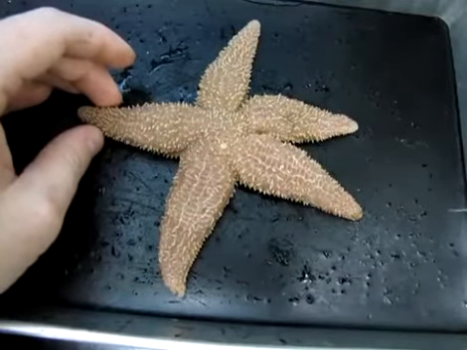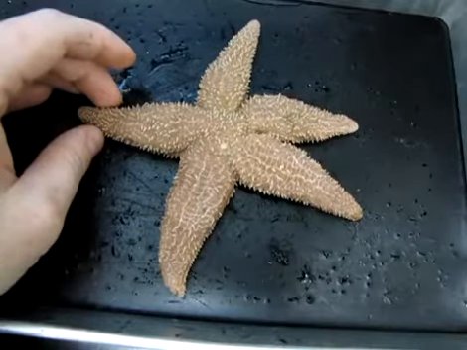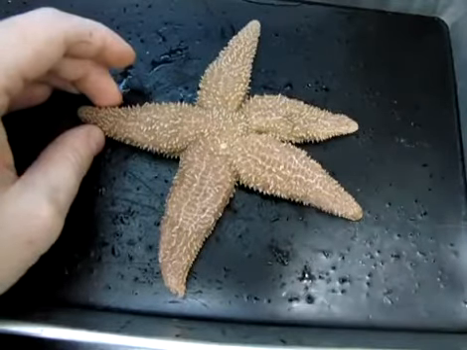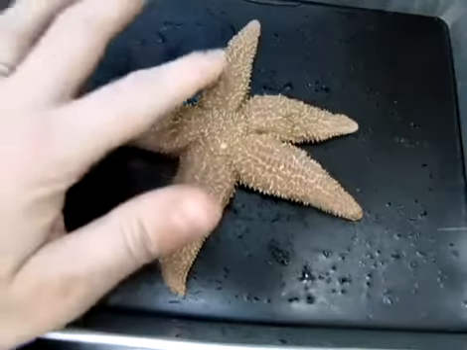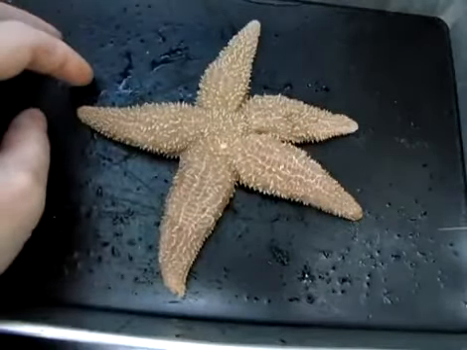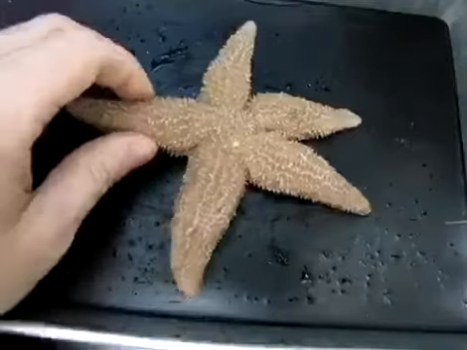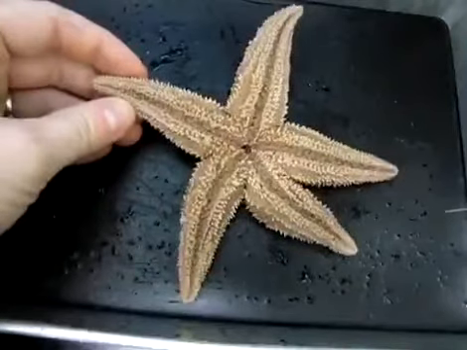Another interesting thing about echinoderms is that they don't really have an anterior and posterior surface. Instead, what they have is an oral and an aboral surface. So this surface here on top, this is called the aboral surface. If we flip the animal, we're now looking at the oral surface.